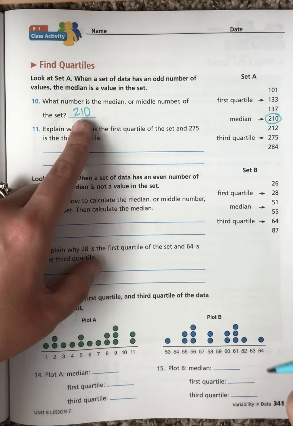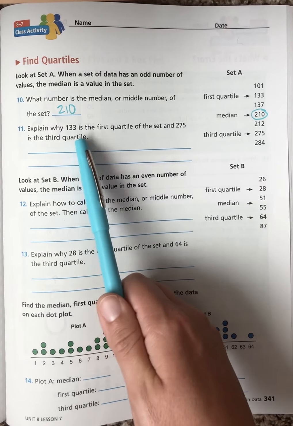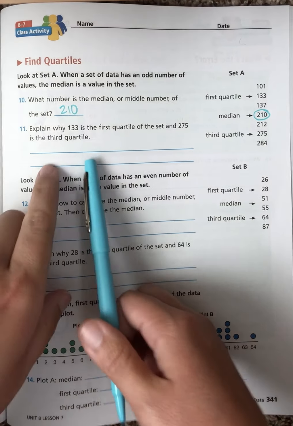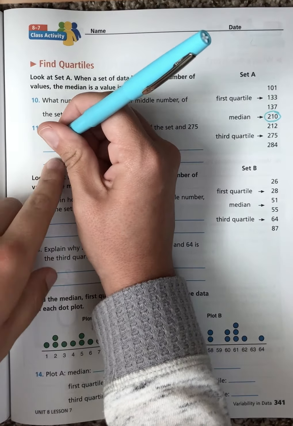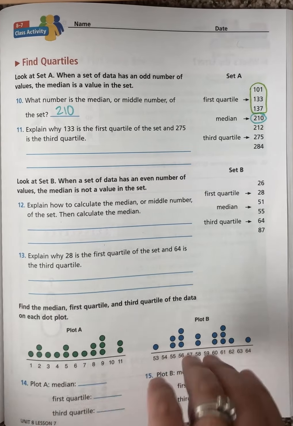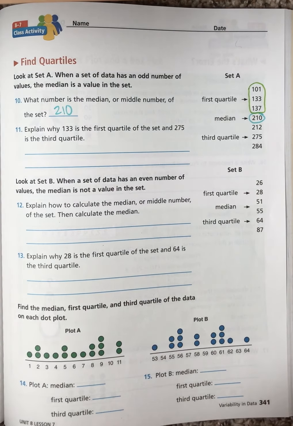Now, why is 133 the first quartile, and why is 275 the third quartile? Actually, I'm not going to explain in words. I'm going to explain with a picture. The first quartile, these are the 3 numbers we are dealing with that are to the left of the median.